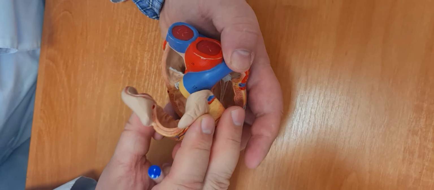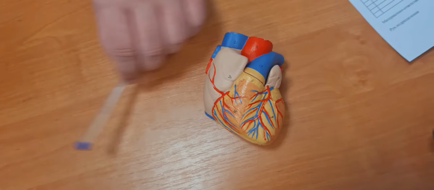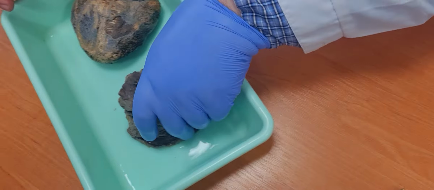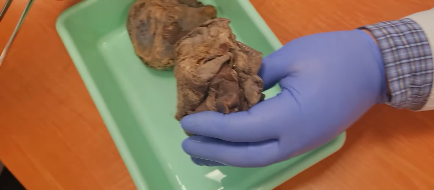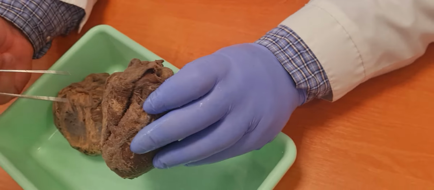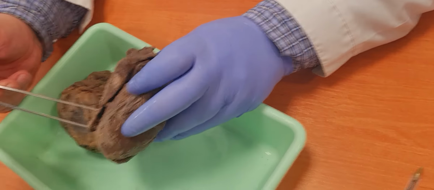Well, now what we can see in the preparation. First of all, how to take the heart correctly.